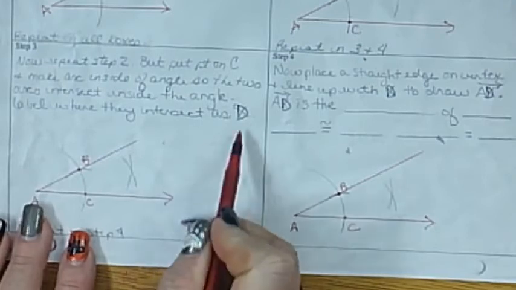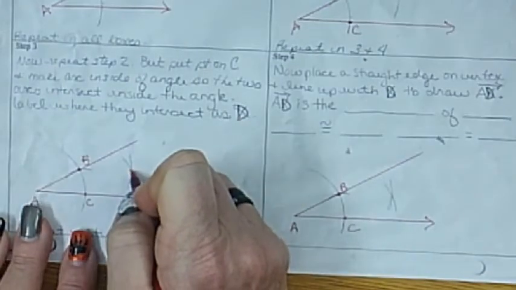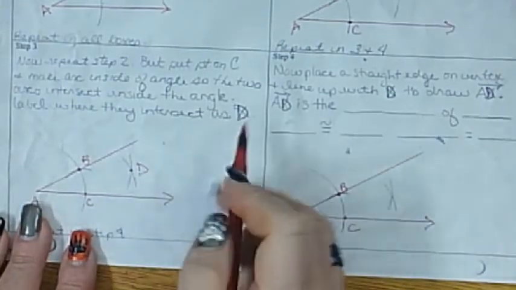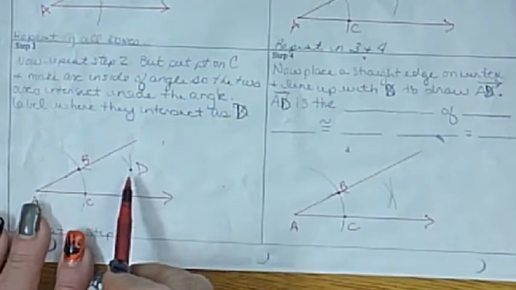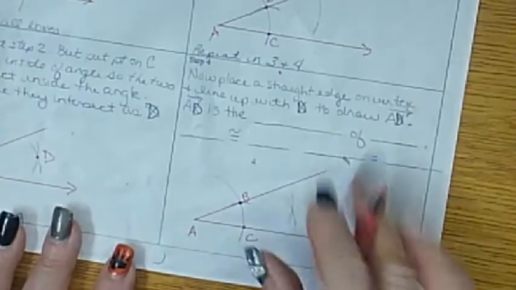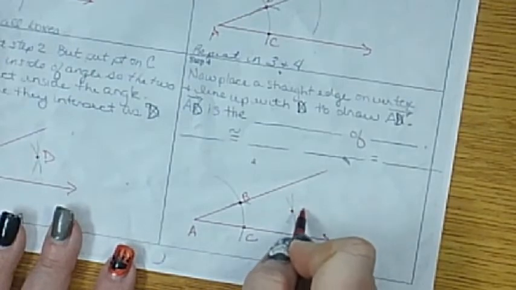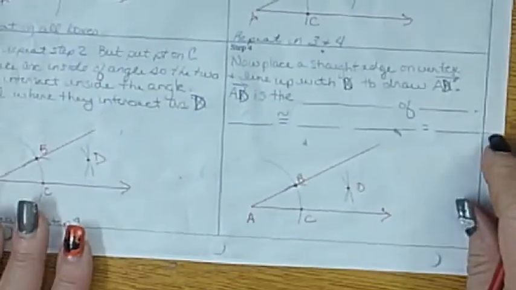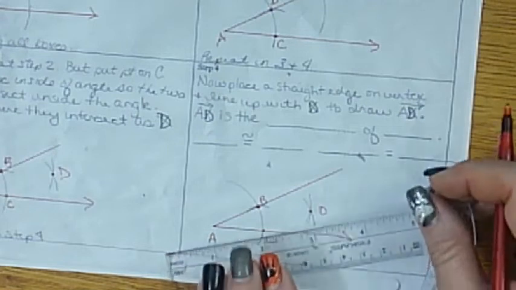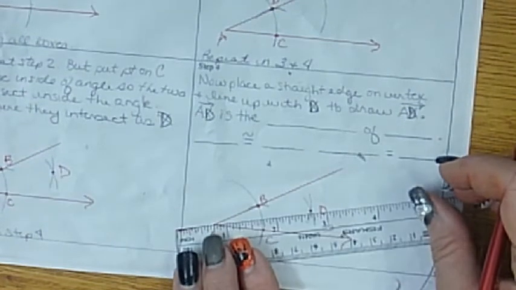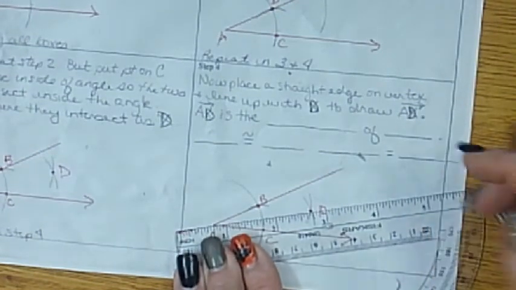Box 4 says now place a straight edge on the vertex and line it up. Oh, I forgot, sorry. Over here it said to label the intersection as D. It was X before, but it looks like an X already, so I changed it. That's why it was crossed off. So label that intersection as D in boxes 3 and 4. But in box 4, you're going to use your straight edge, line it up with A and D, and draw a ray AD.